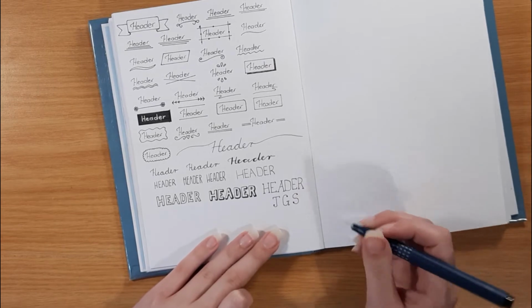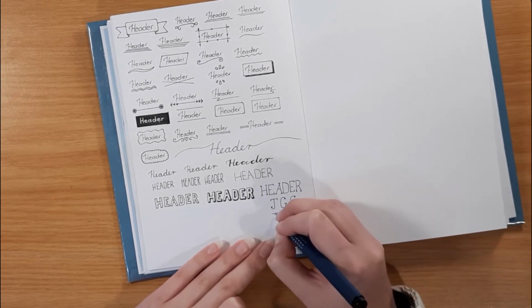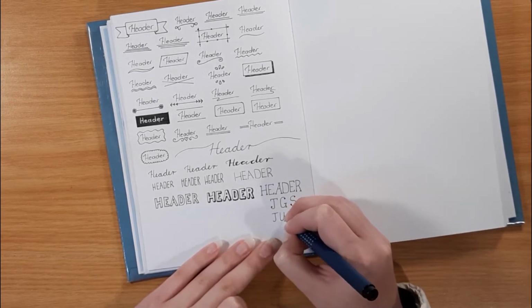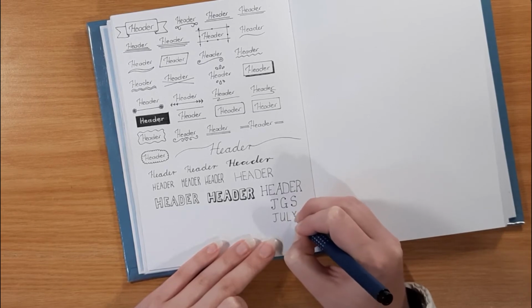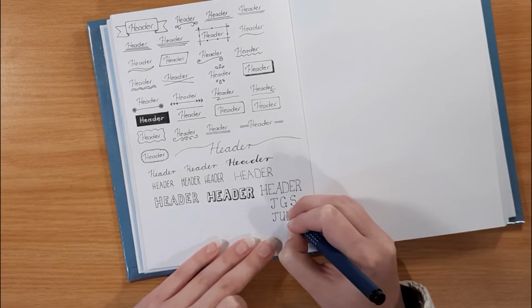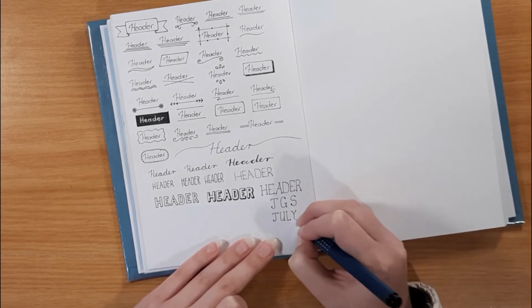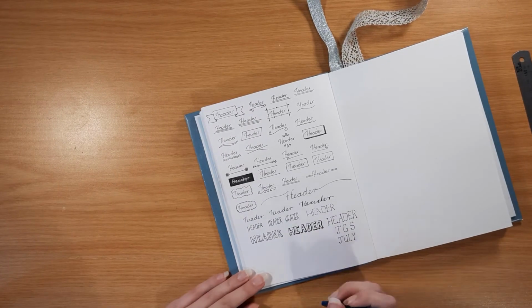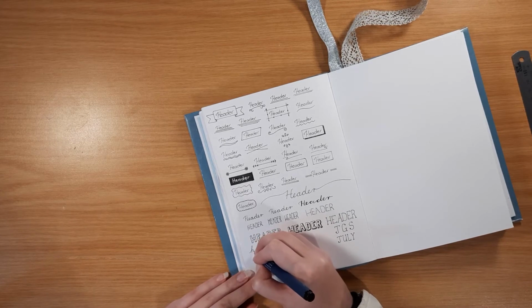Let's write a different word with this font. Let's write July. The round edge will get a dot, U is quite straightforward, L will have a little inward line at the bottom, and Y is obvious by now. Okay, that was that for that little tutorial.